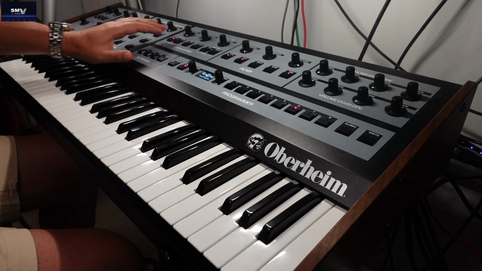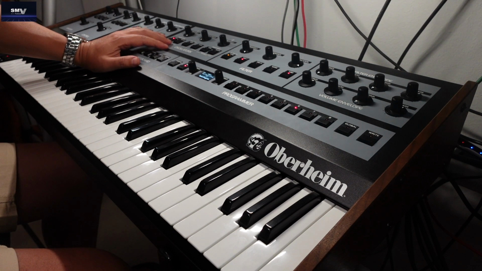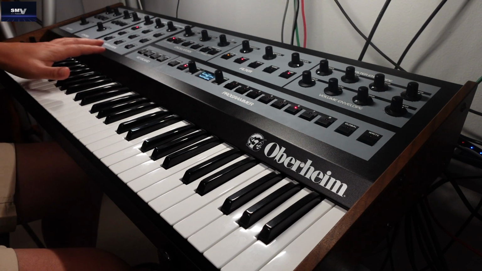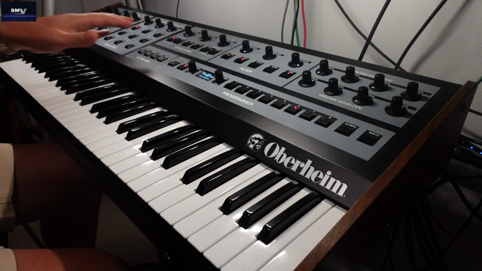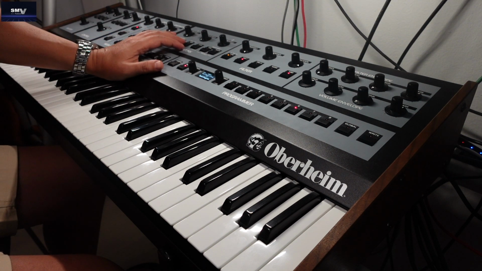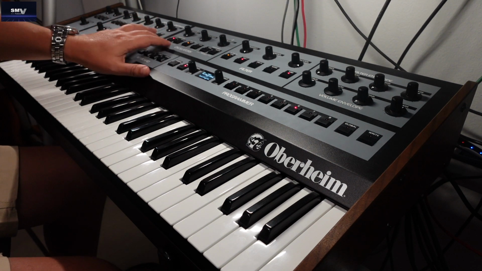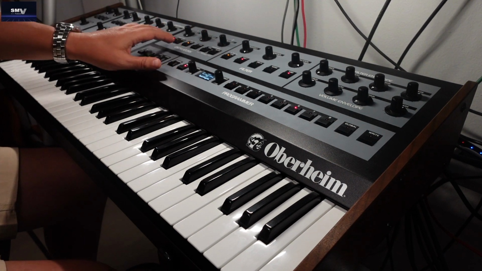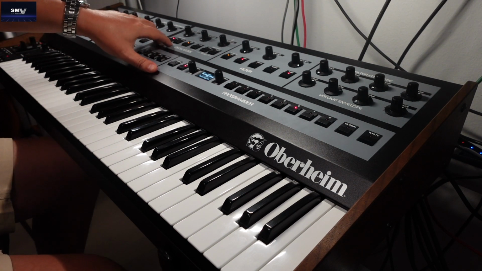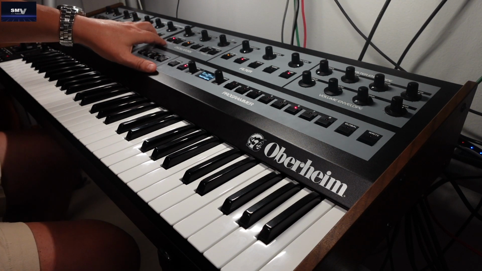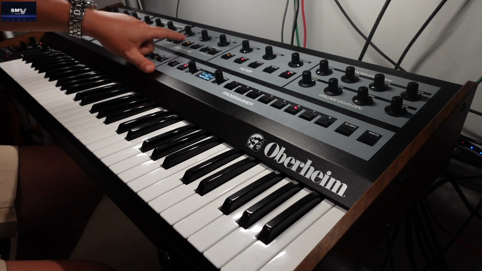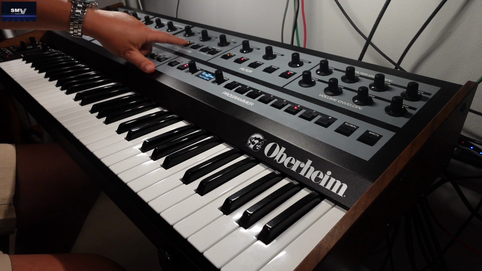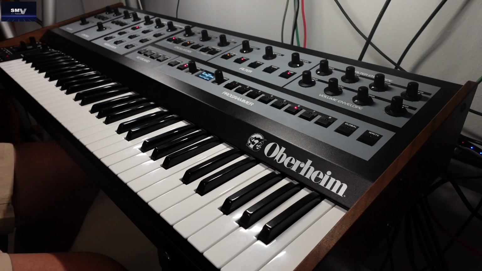Let's go on the modulation of the oscillators of both synthesizers. Here they start to be different, and you have cross modulation on the OBX8. That is the second oscillator that is modulating the first oscillator. And in this case, when this light is lit, it's a sawtooth wave that is modulating the oscillator 1.